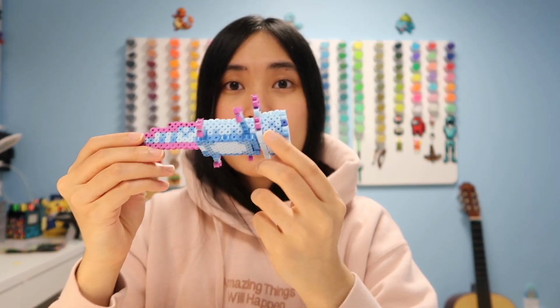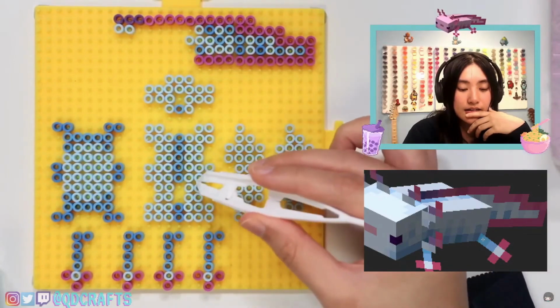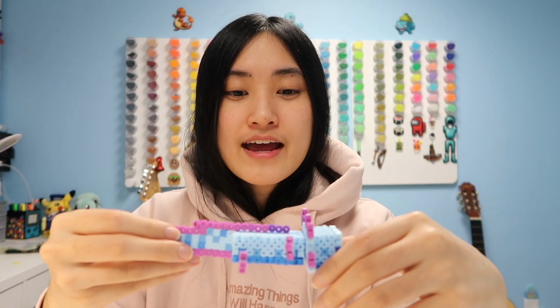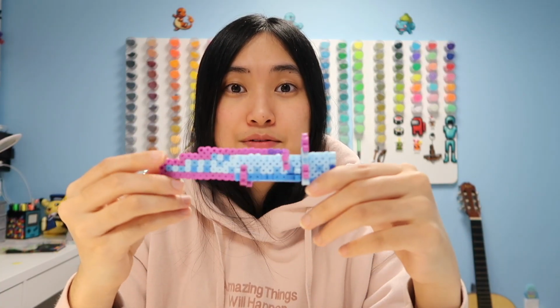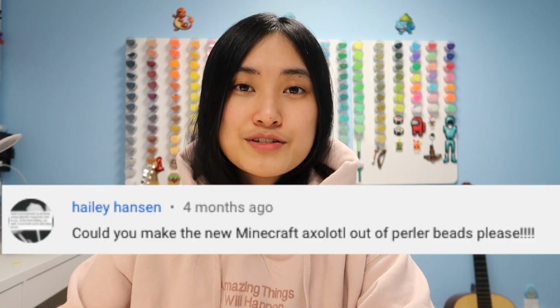If you watched my recent live stream I did a week ago, I designed and made this cyan Minecraft axolotl live in real time with some of you guys. It was really fun talking to the chat and hearing your ideas when it came to designing this, and this was just my prototype, but thank you to all of you guys who suggested I make a Minecraft axolotl.